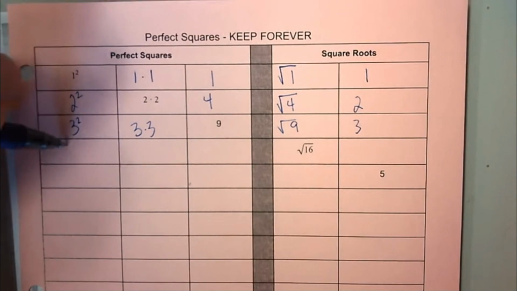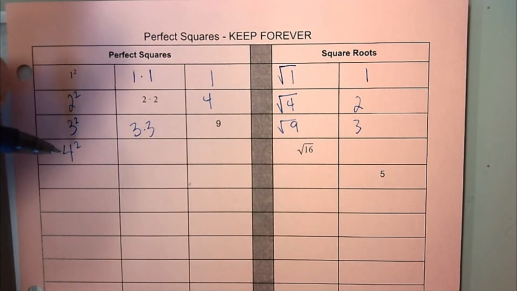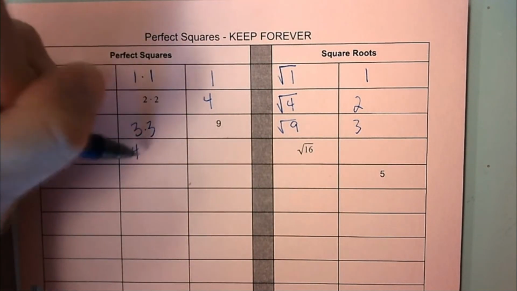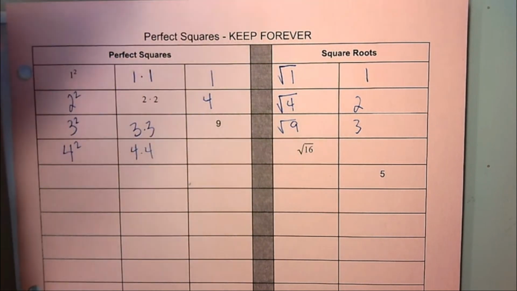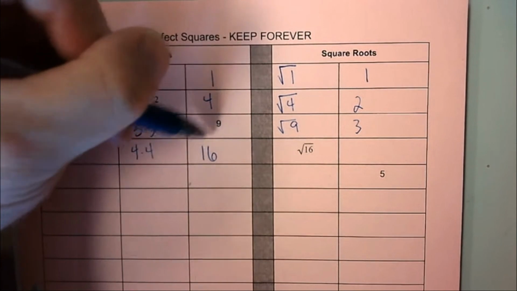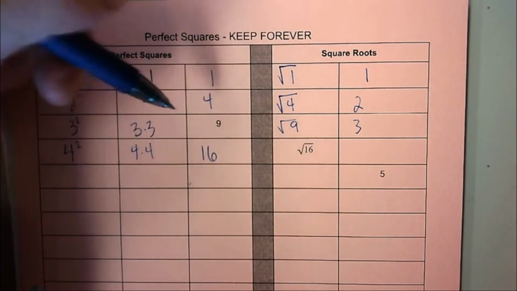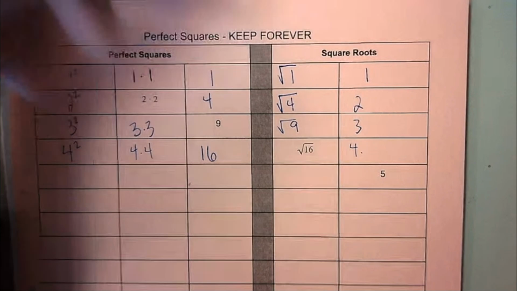Okay, then I have 4 squared. Just going 1, 2, 3, 4 squared. And that's going to be equal to 4 times 4. And then 4 times 4 gives us 16. And I know I am right because this next one is the square root of 16. And the square root of 16 is equal to 4. Just 4, because 4 times 4 is 16.